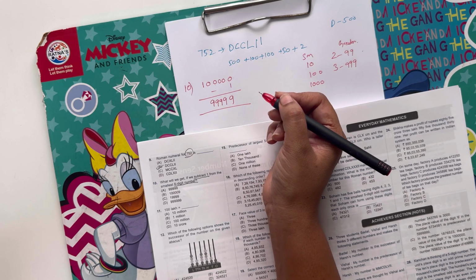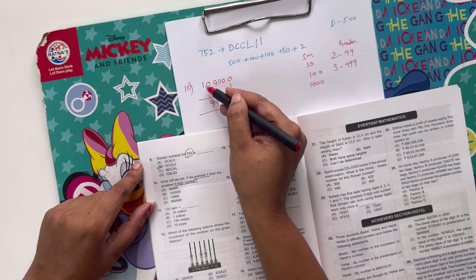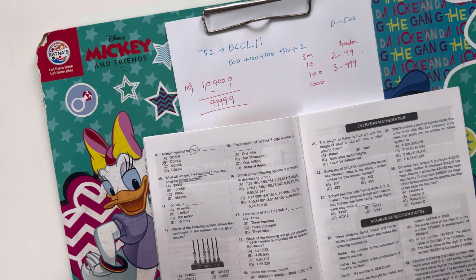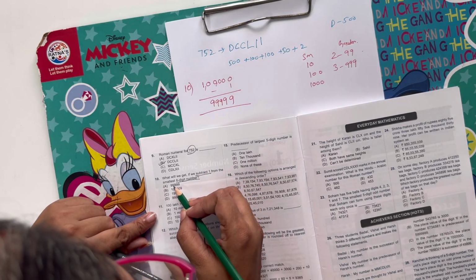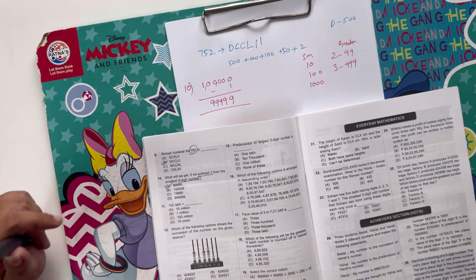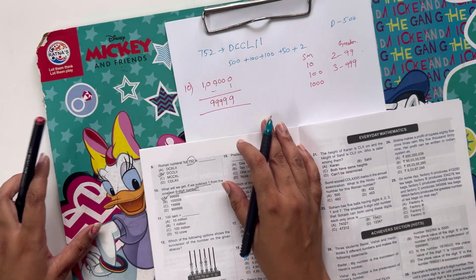When you subtract from this, you'll get 5 9s. So where are the 5 9s? That will be your option: 1, 2, 3, 4, 5. Option A is the right answer for question number 10. Now let's move on to question number 11. So what is question number 11?